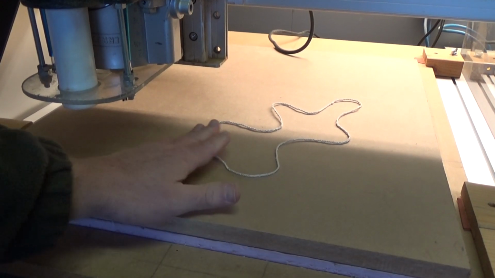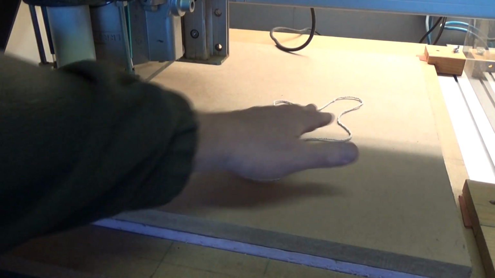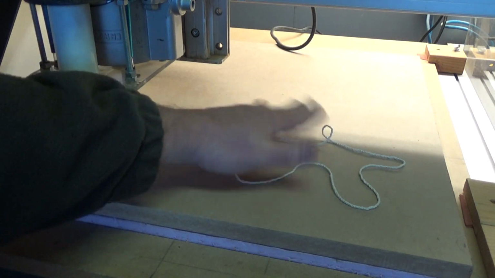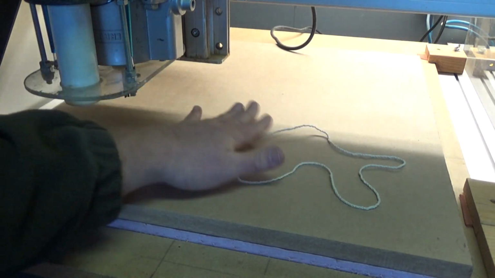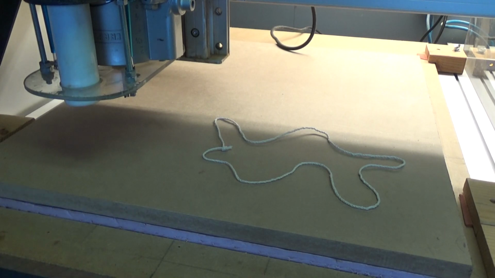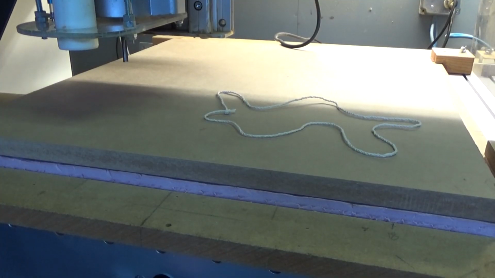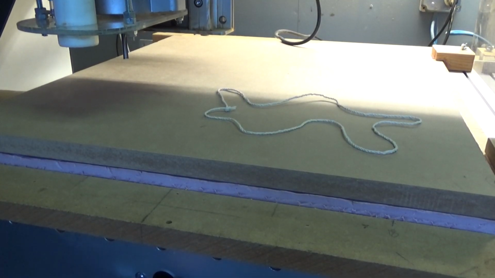Okay, I just put a looped piece of string here on the table. Just a random shape. I'm going to take my bit over. Oh, I need to move you down a little. Hang on. See if that'll work for us. I'm going to jog over to it.